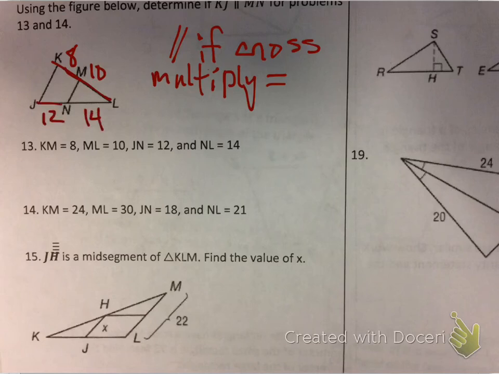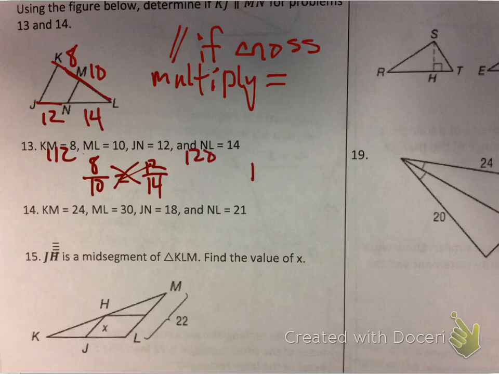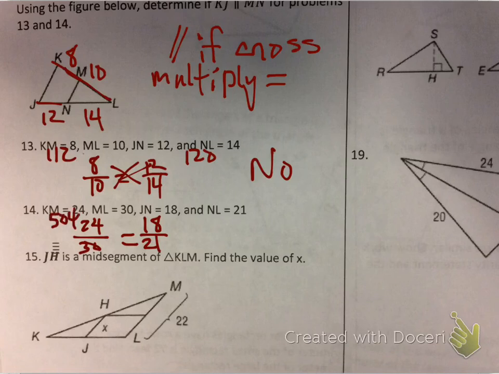12 and 14. If 8 over 10 is equal to 12 over 14, in other words, if I cross multiply, 14 times 8, 112, 10 times 12 is 120. If those two numbers had equaled, then this would have been yes, they are parallel. Instead, this one is a no, they are not parallel. Same thing happens here. I would have 24 over 30 equals 18 over 21. And I believe this one gives you 504, while this one gives you 540. Okay, so this one is also a no.